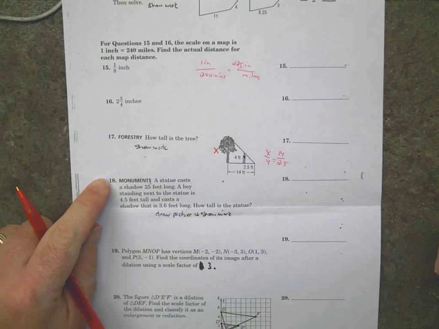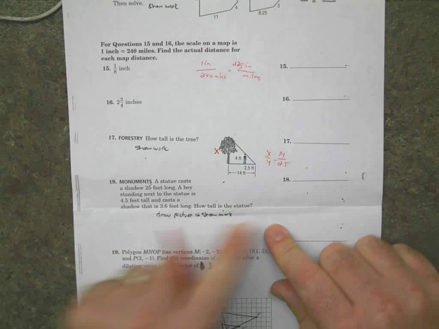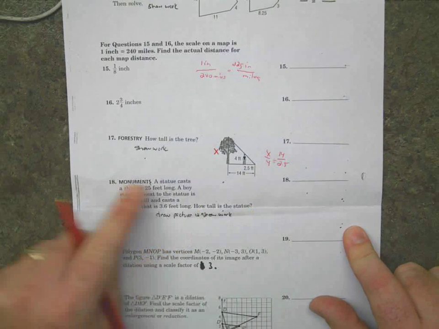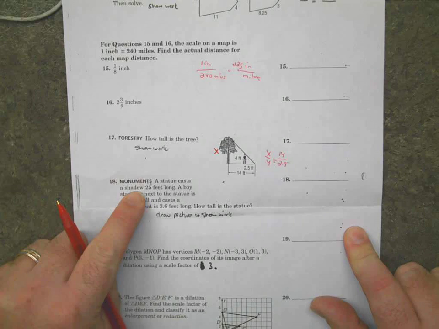18. A statue casts a shadow 25 feet long. A boy standing next to the statue is 4.5 feet tall. He casts a shadow that's 3.6 feet long. How tall is the statue? Draw yourself a statue. Put a shadow. Draw yourself a person. Put a shadow. Label your points.